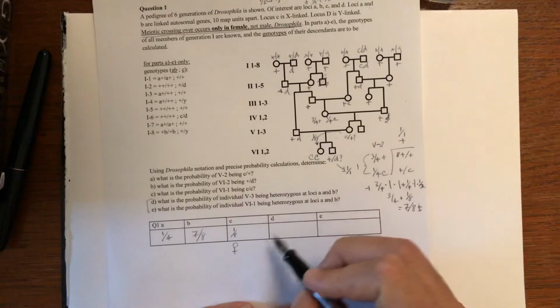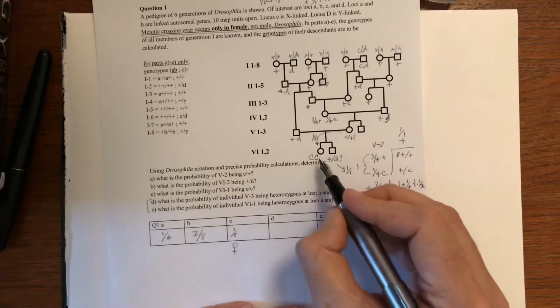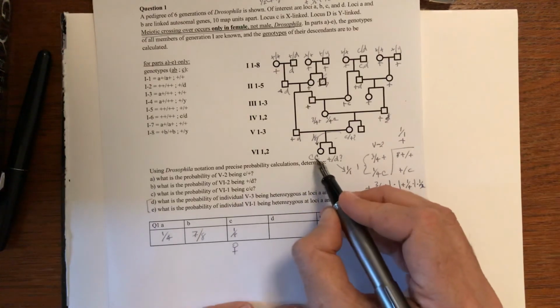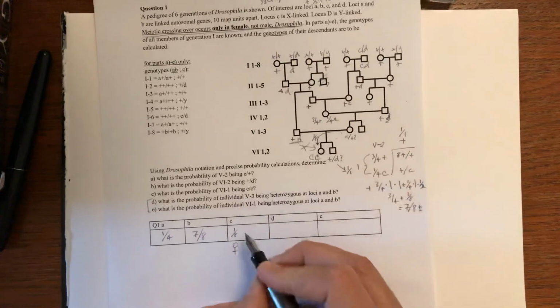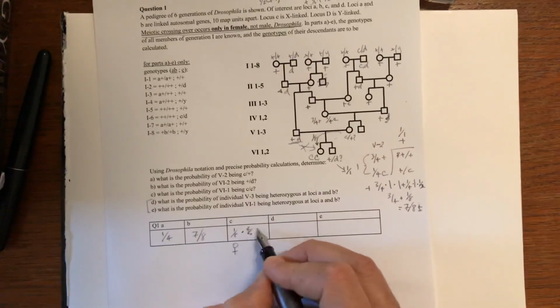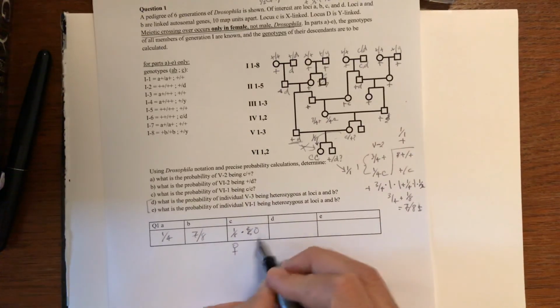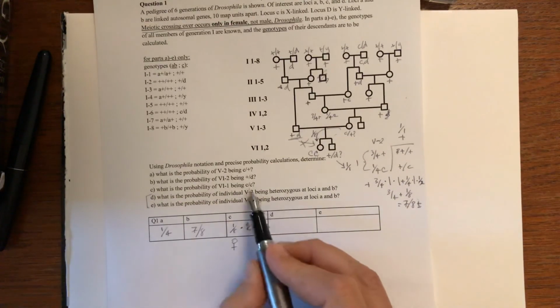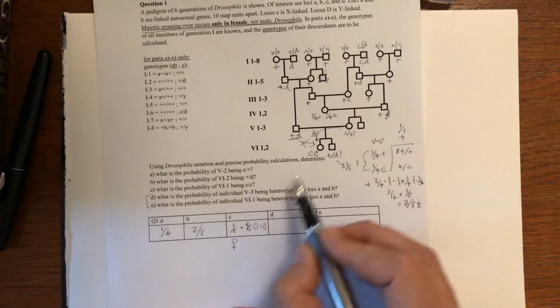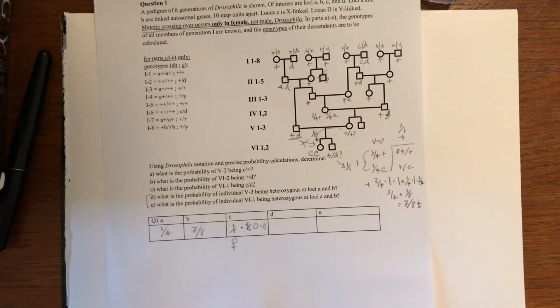And so we just have to calculate the probability of C from the father's side. But the father is plus D, so there's no chance of that. So that's a 0 chance. So that means there's 0 chance of individual 6-1 being homozygous mutant. I will stop here and continue in a separate video.